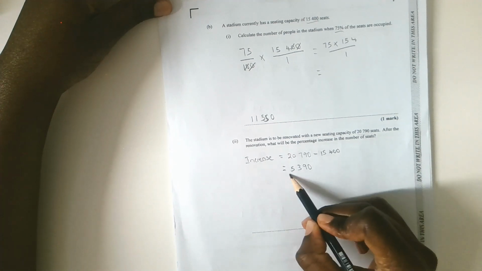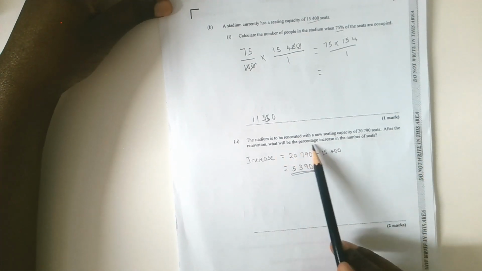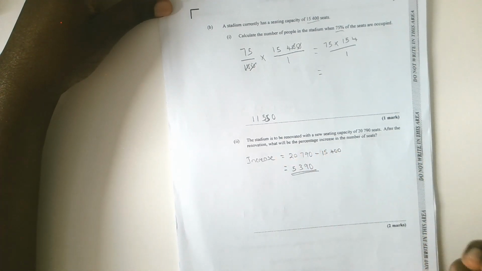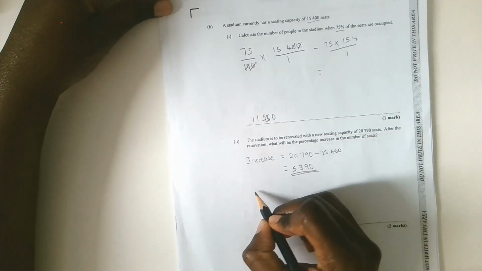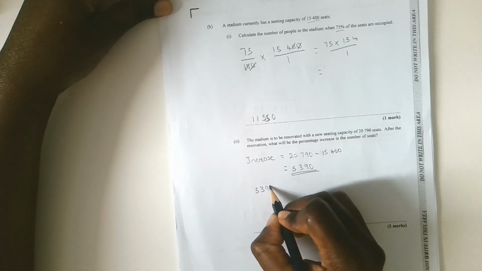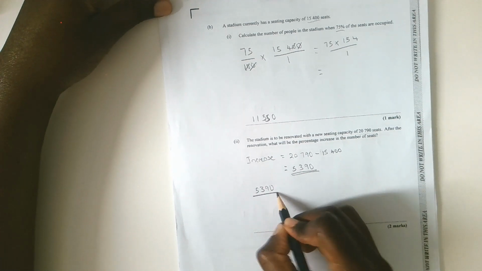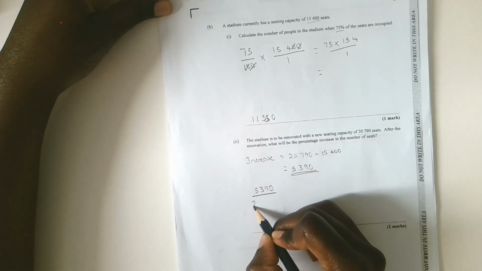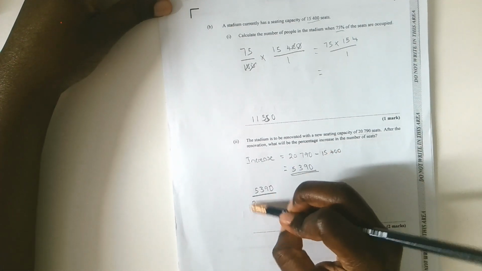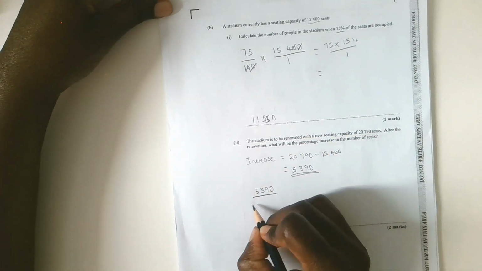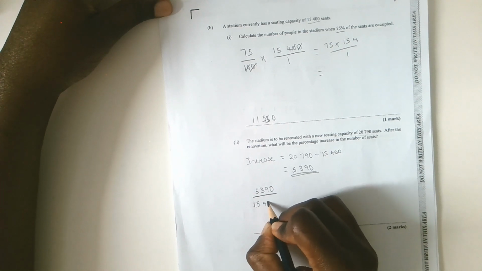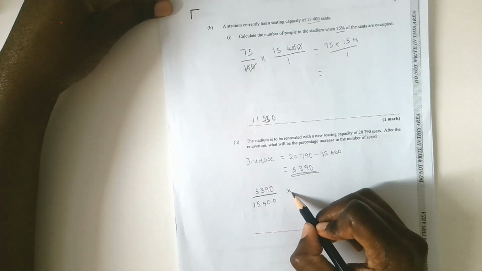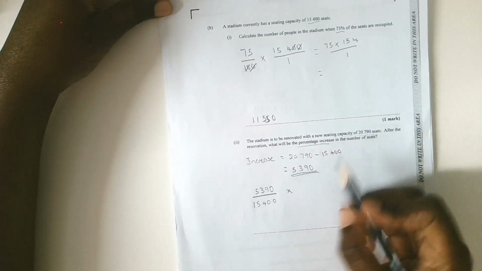Now that we have our increase, to find the percentage increase in the number of seats, it's our increase, which is 5,390, divided by our original seating capacity, which was 15,400. And then that's multiplied by 100 since we need to find a percentage increase.